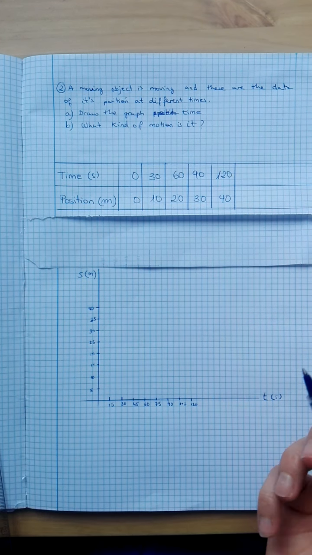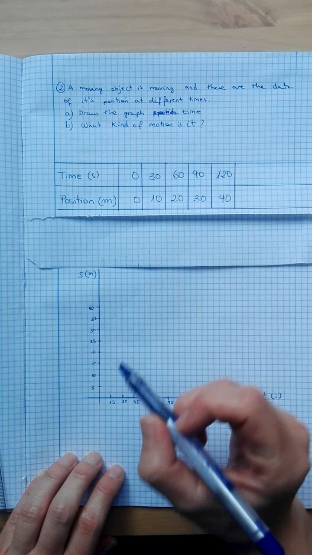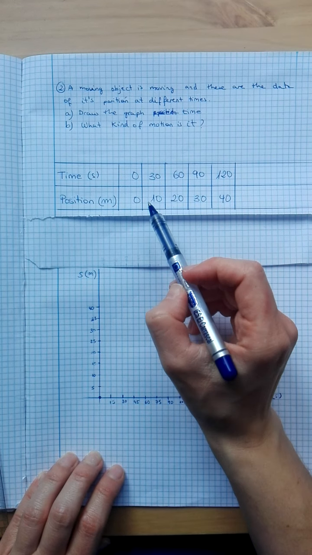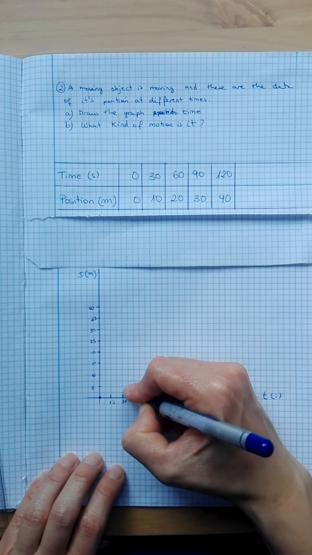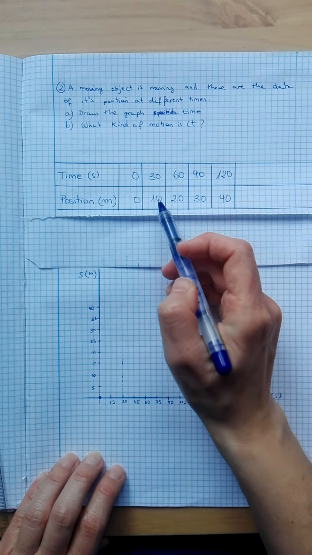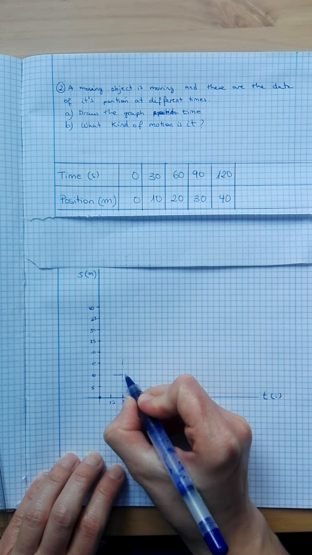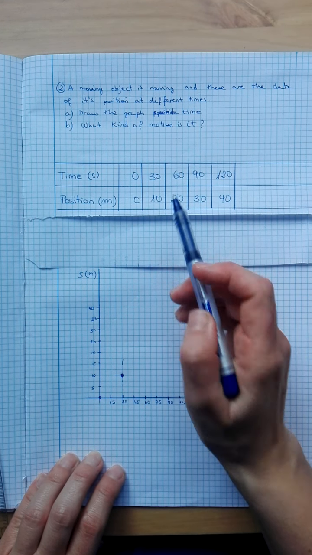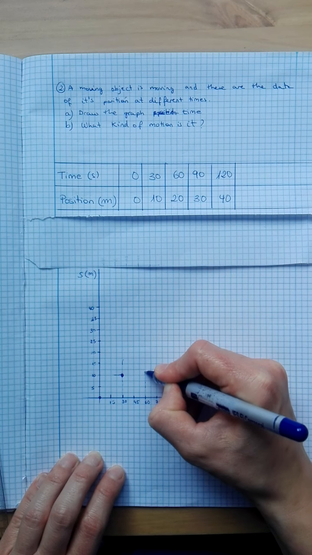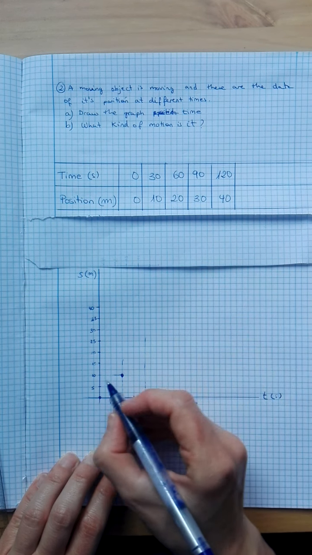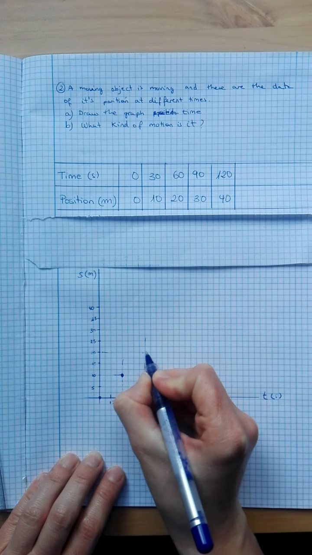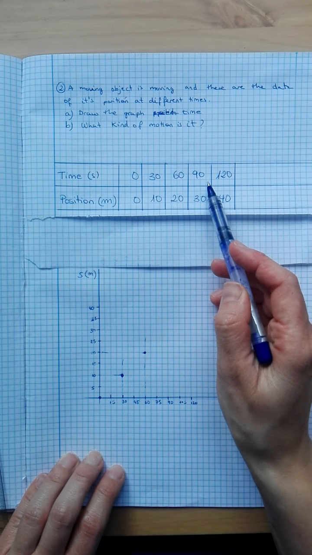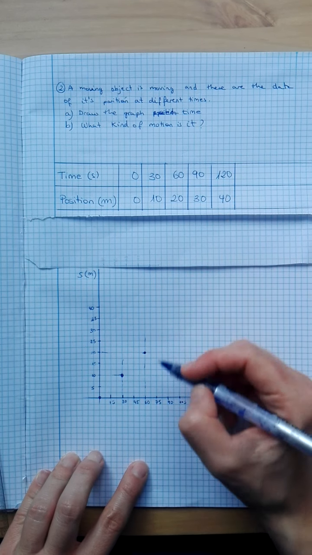Once you have the axes, you have indicated what you are going to represent on each axis, and you have divided the axes, you have to plot one point for every pair of values. So 0, 0 is my first point. Second point: 30 in time, so here, and 10 in position. Third point: 60 in time and 20 in position. Fourth point: 90 in time and 30 in position.